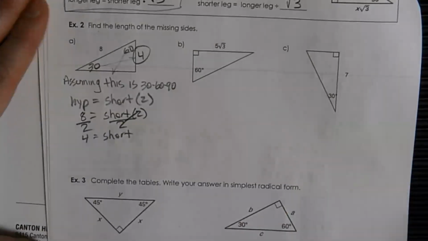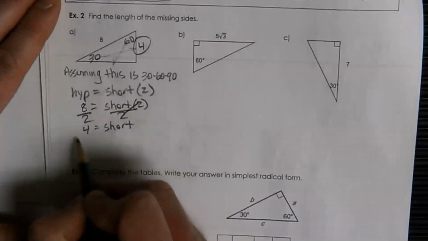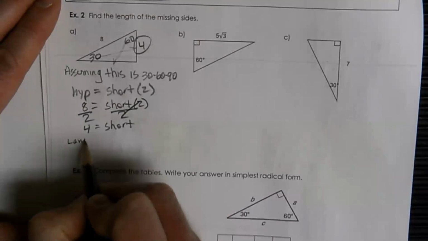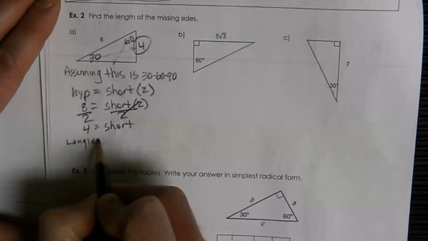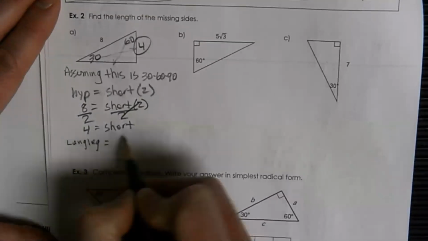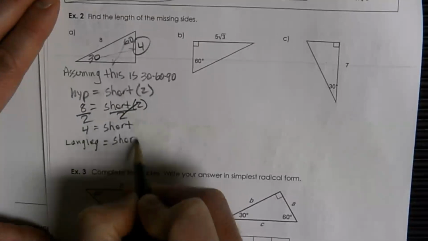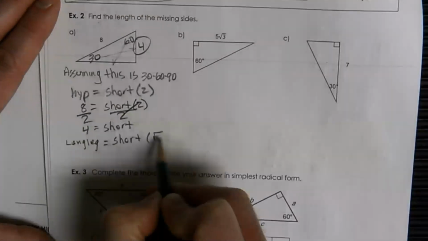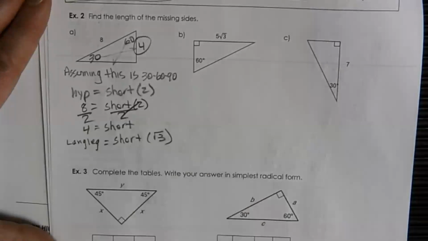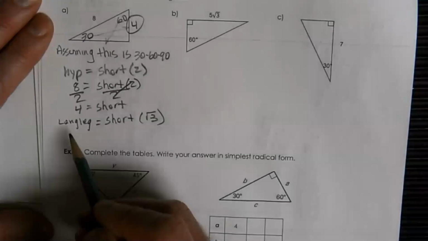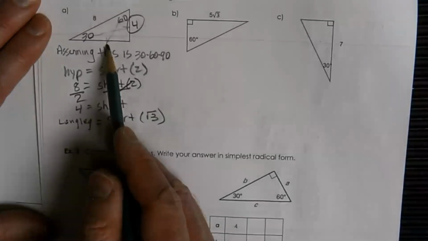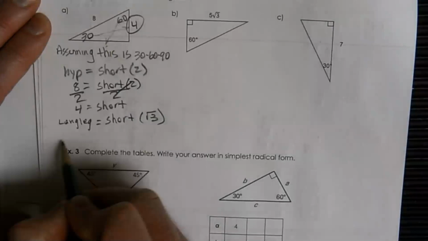Then to figure out the long leg, it is the short leg times root 3. That's the other formula. So the long leg is what we don't know. You can write the word long leg.